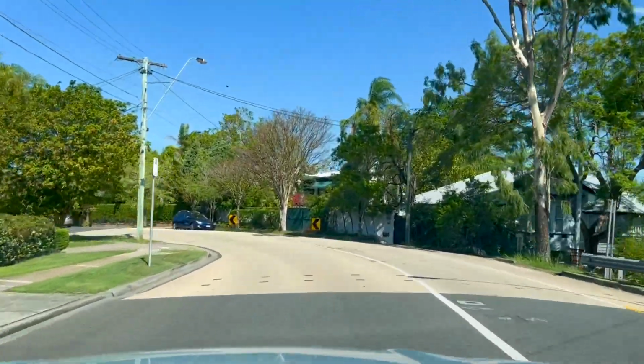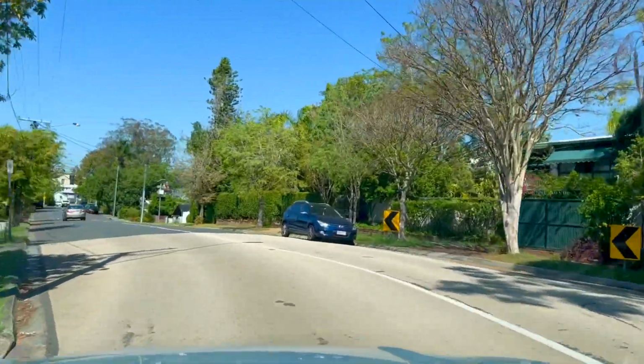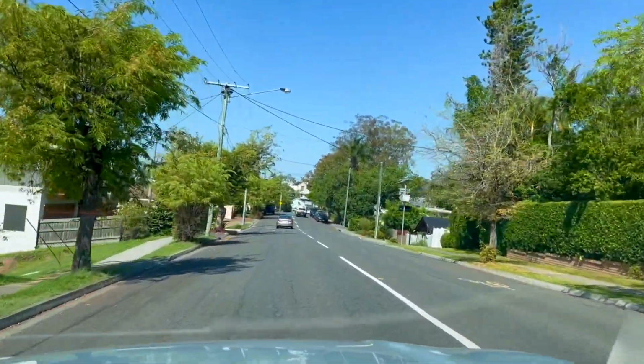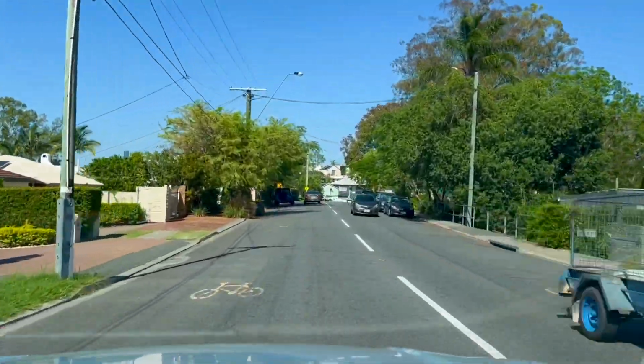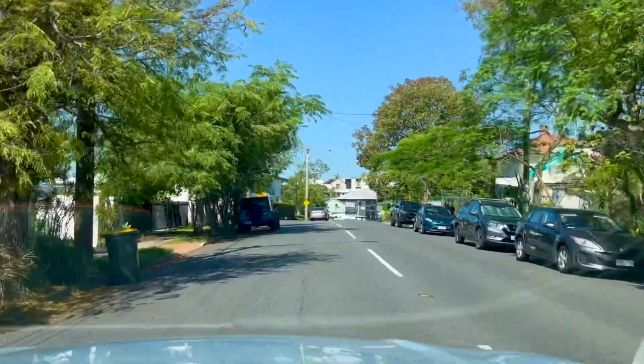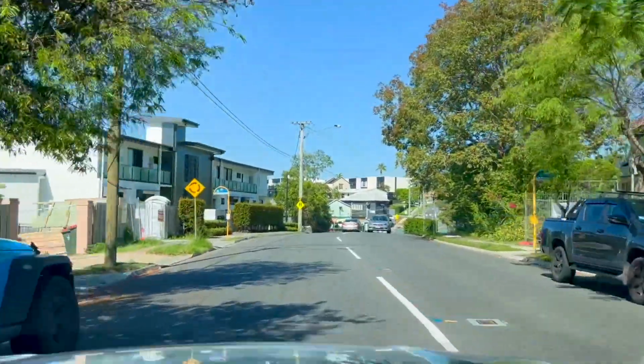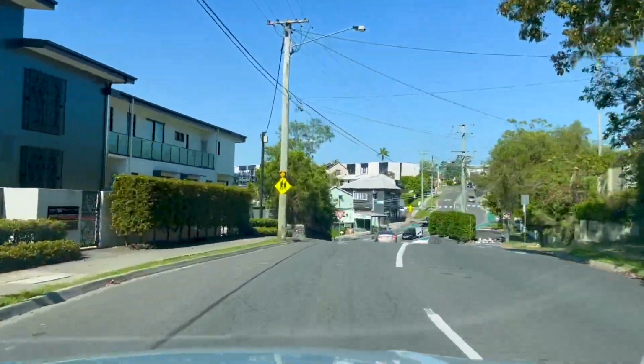We do have a hazard ahead now. It's a curve. It requires some light braking. We'll come around. Hazard ahead. No, not at this stage. So we're going to check our speed. We're doing 51 in a 60. We have appropriate vehicle position.